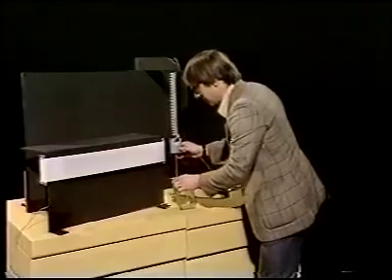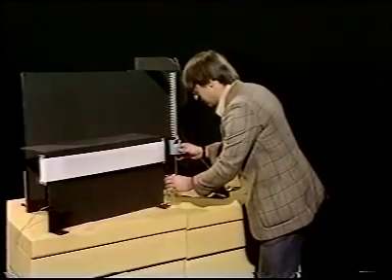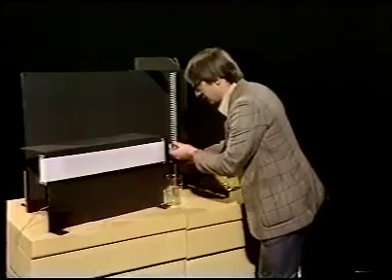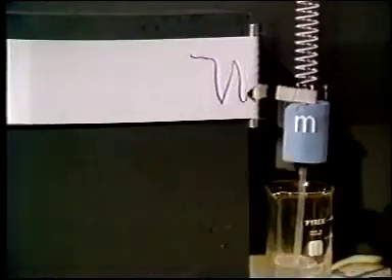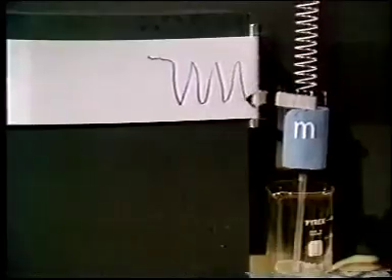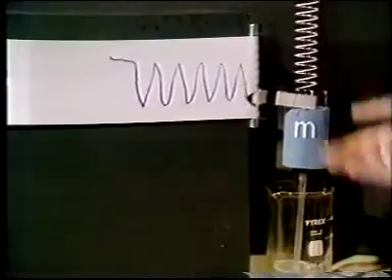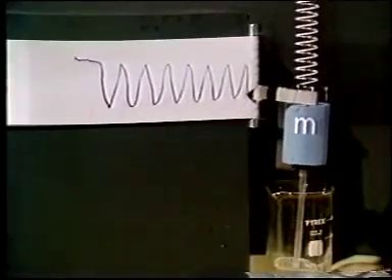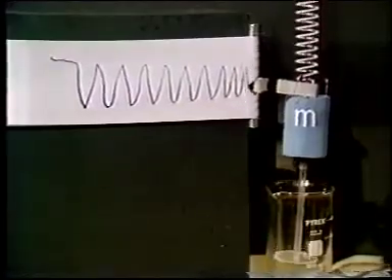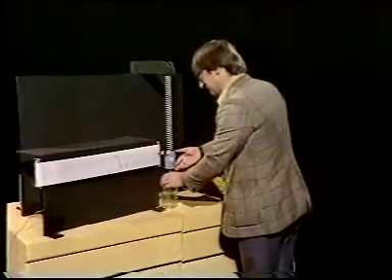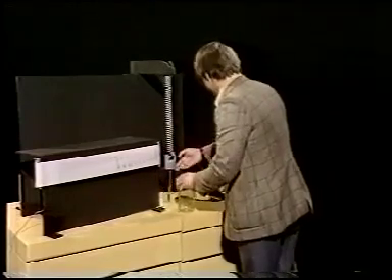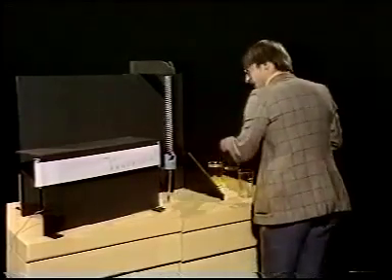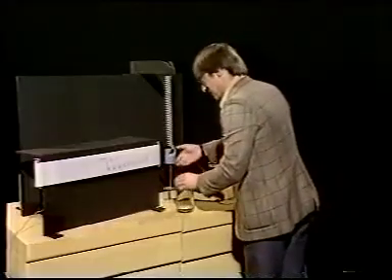moving inside a cylinder. And you can see it doesn't make very much difference. I still see only a very modest decrease of the amplitude with time. So let's make it a bit more difficult by making that piston move through a liquid, in this case water.